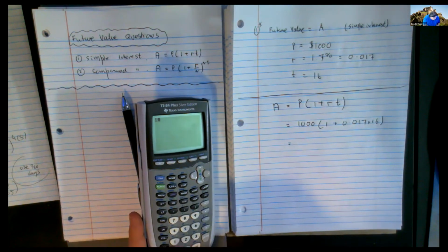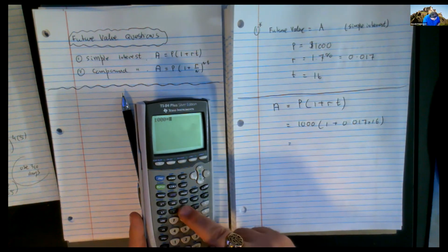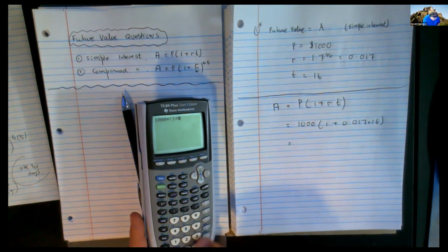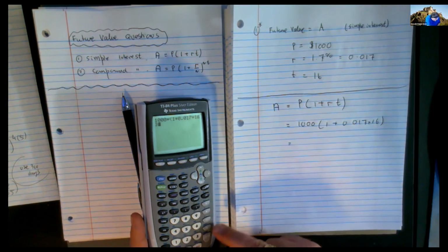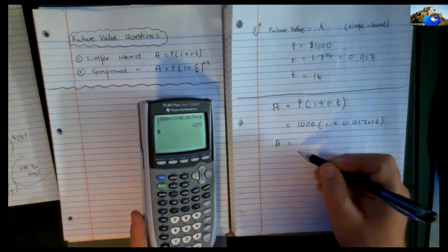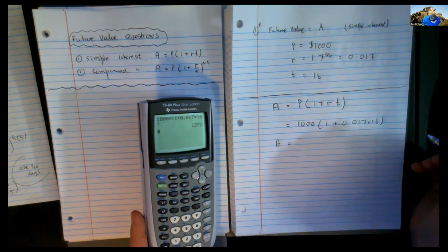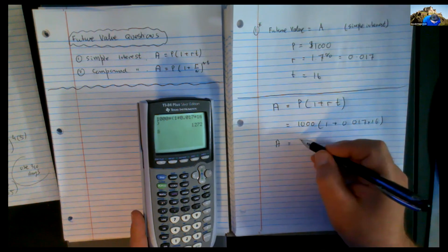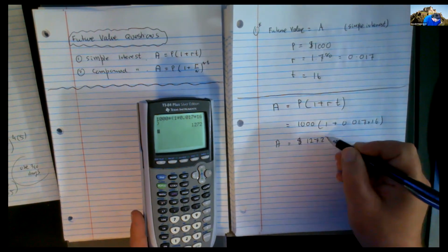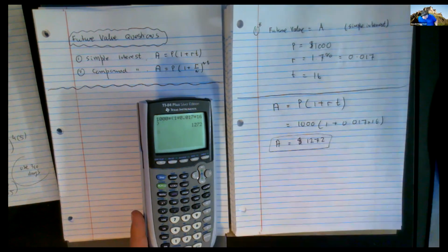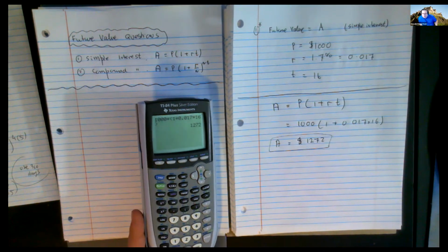So I'm going to go 1,000 times, put a bracket in, 1 plus 0.017 times 16, close the brackets. And the answer I get here is that you would end up with, rather disappointing, $1,272.